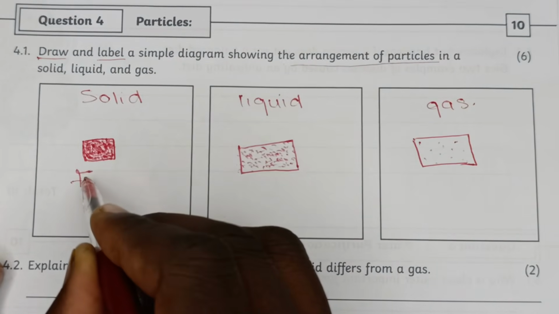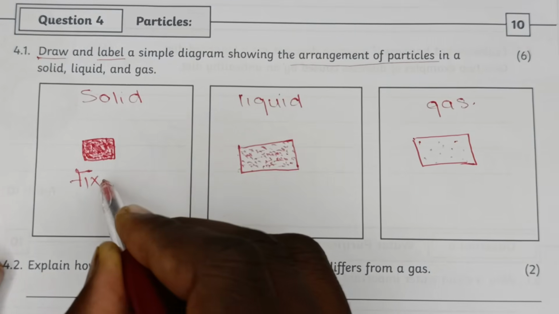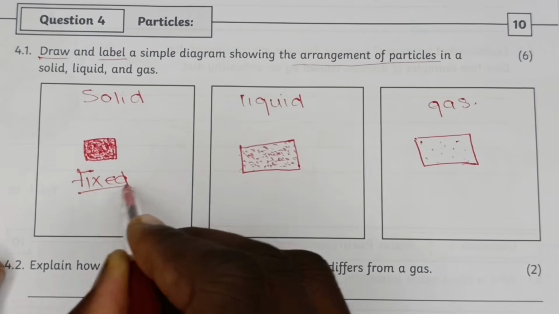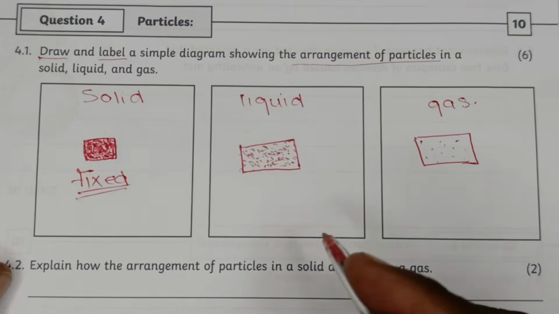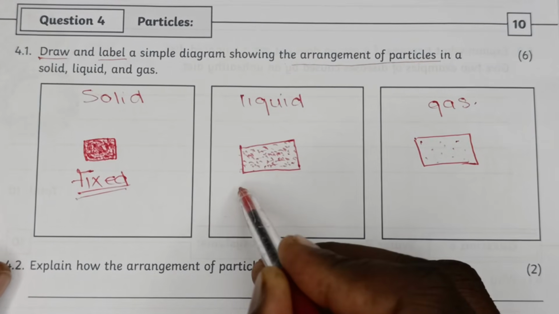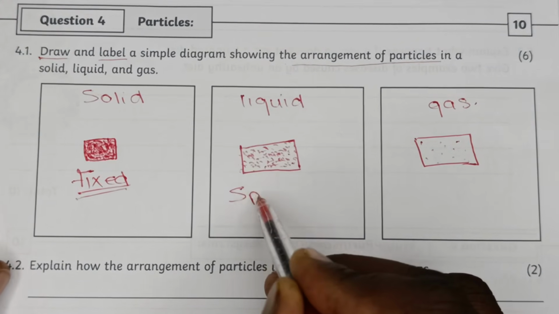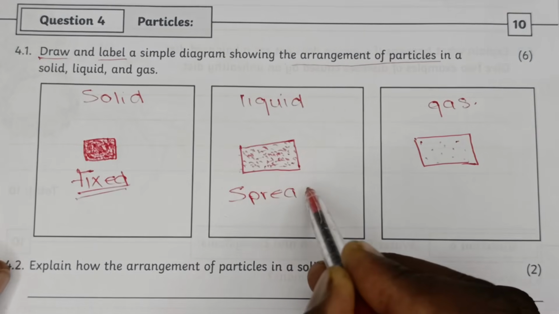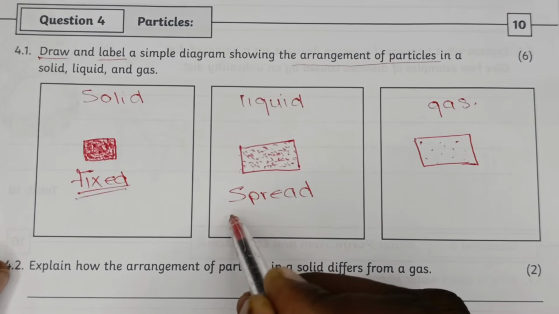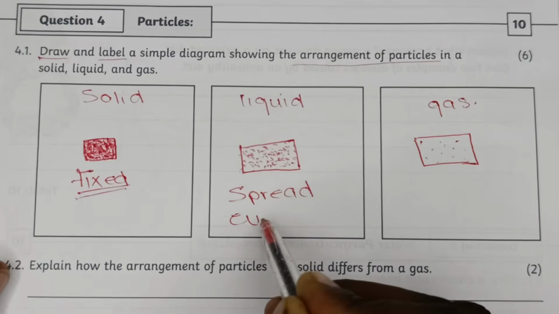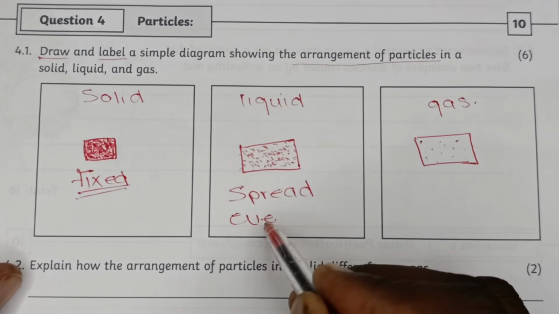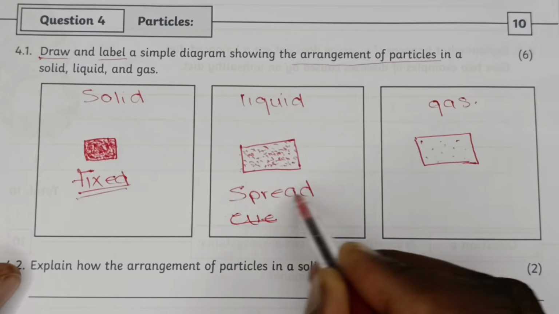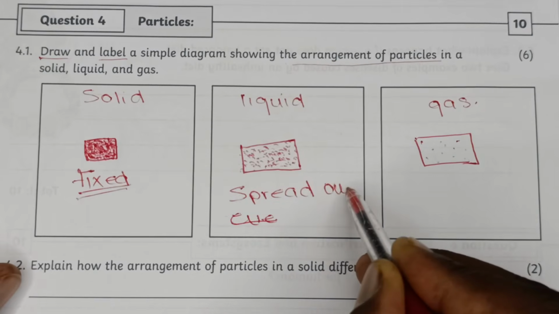The particles are fixed to each other. They make up a stone. Here, they are a little bit spread out.